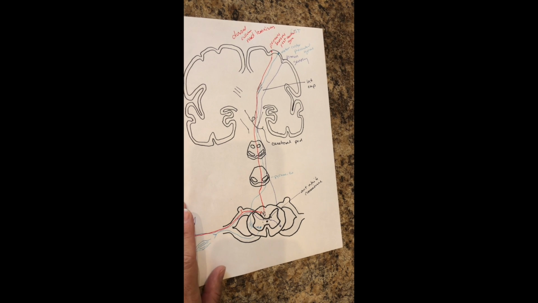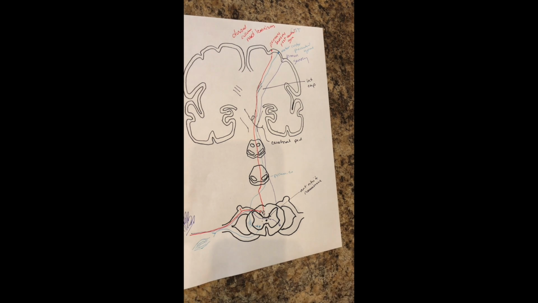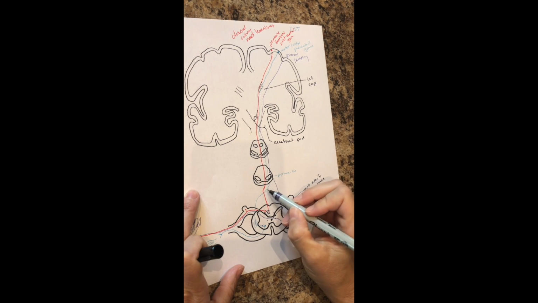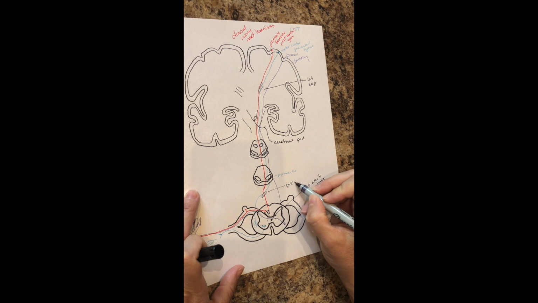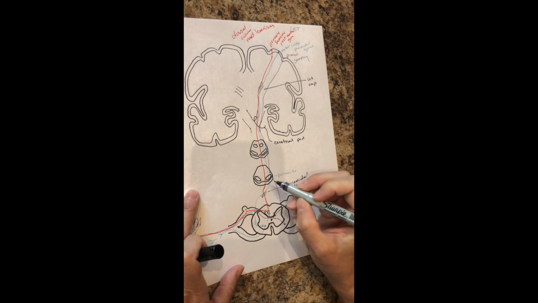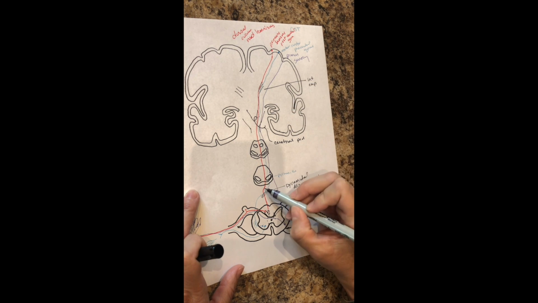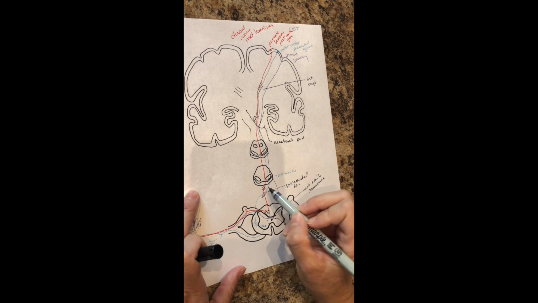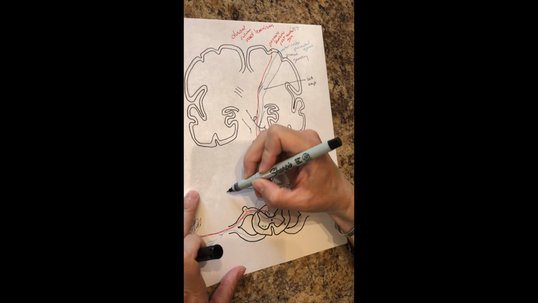Okay. So this crossing here is the pyramidal decussation, and slightly rostral to it, but still in the medulla, is the sensory decussation.